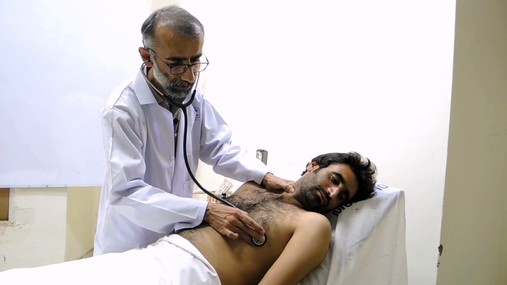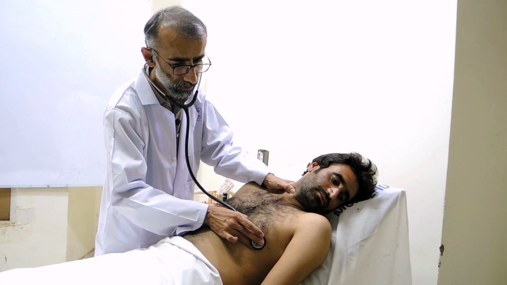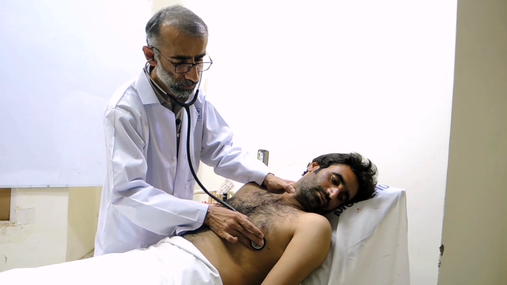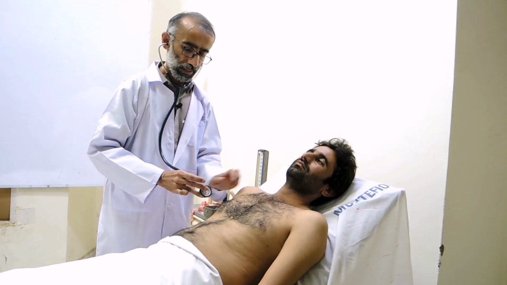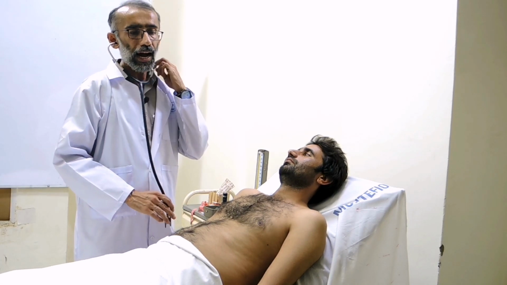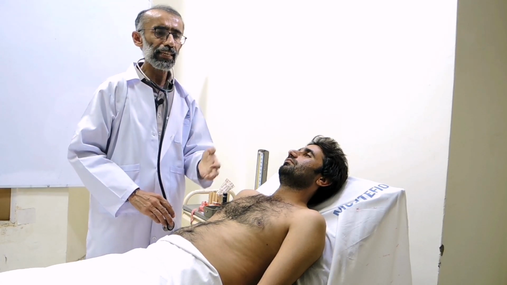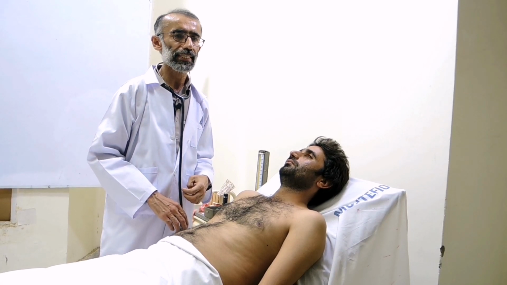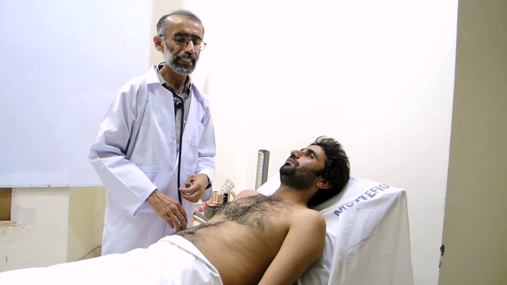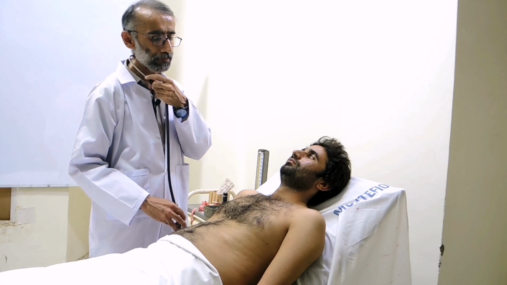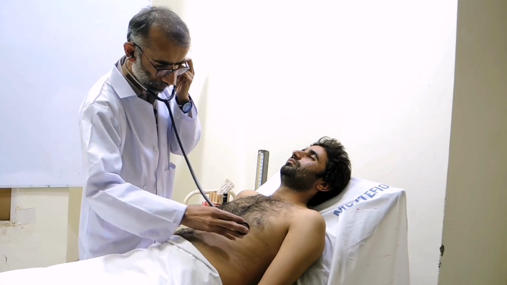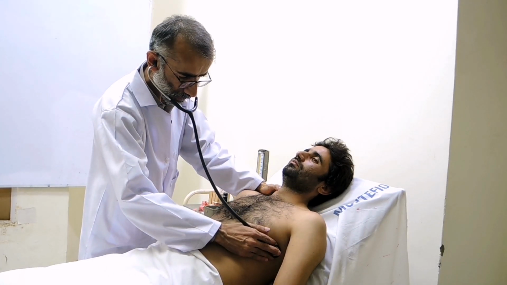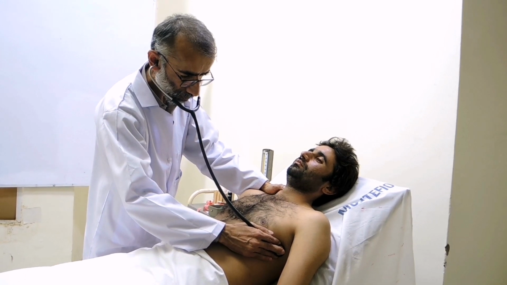Breathe out. And also assess the left axilla for mitral regurgitant murmur. That is the systolic murmur radiate toward the left axilla. Breathe out.